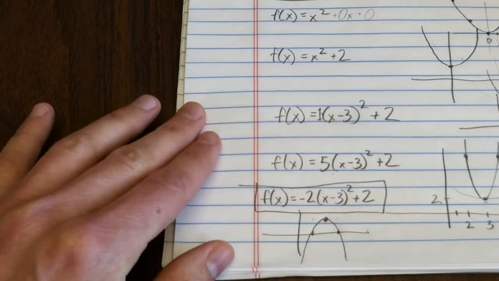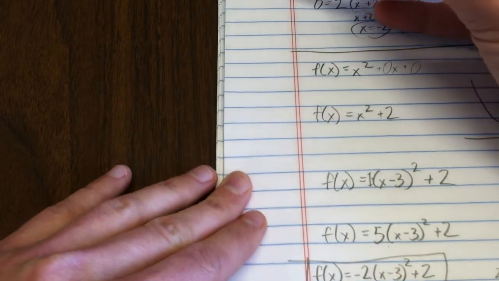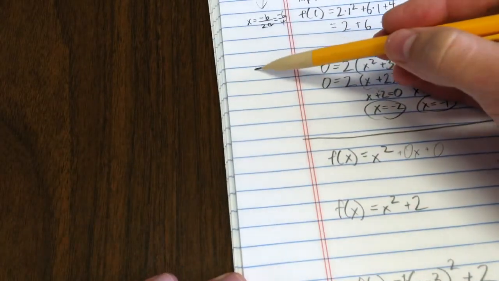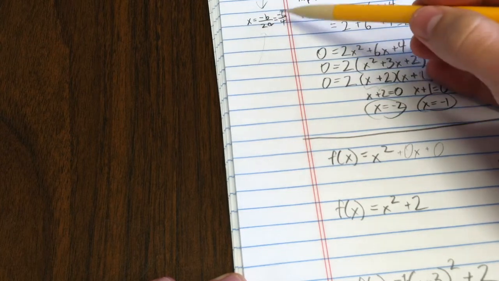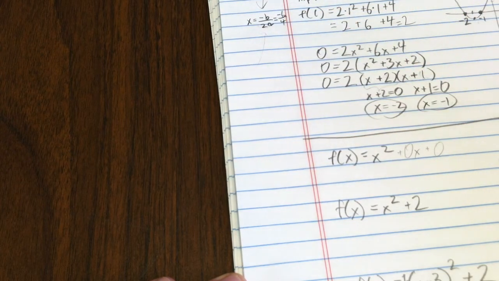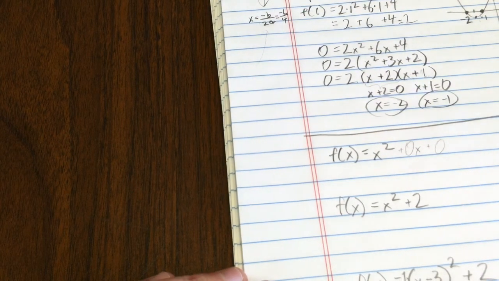And for extra credit, you can think about the quadratic formula and think about how this actually falls out of the quadratic formula. Lots of fun.